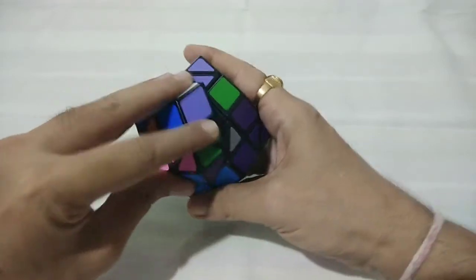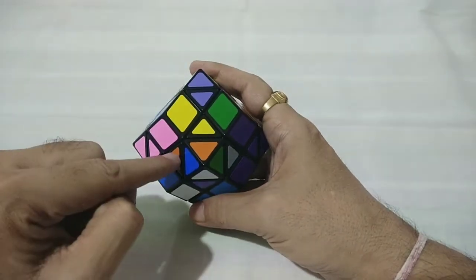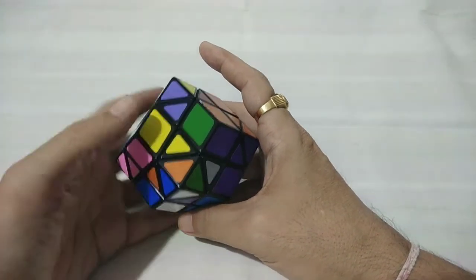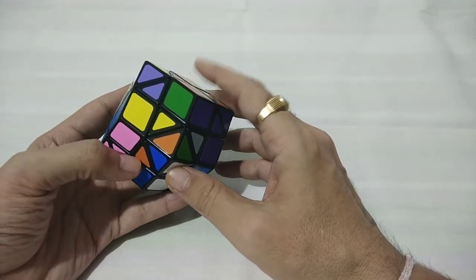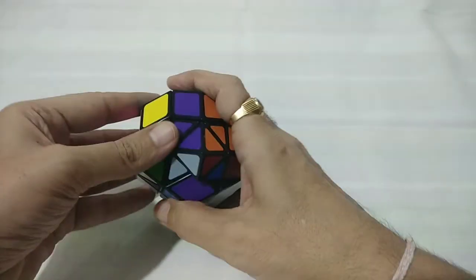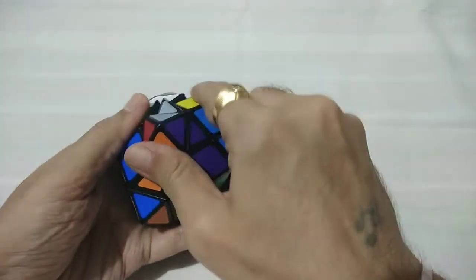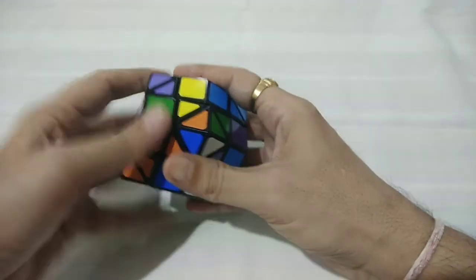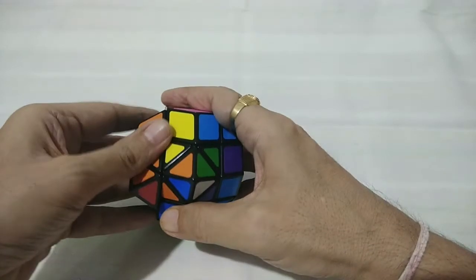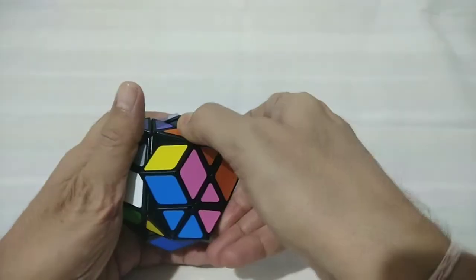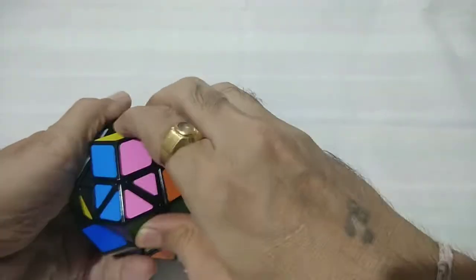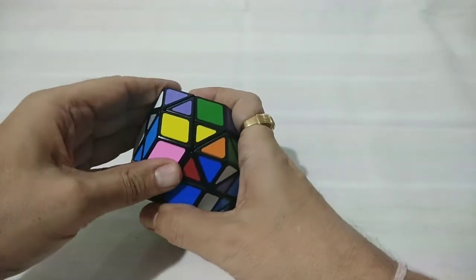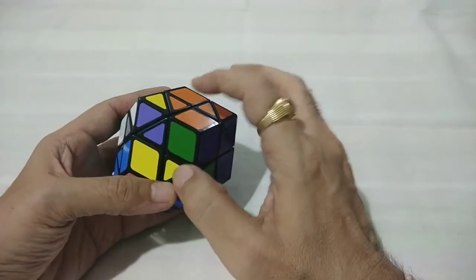Now we'll use this orange so that we can shift this two and this two. So again we'll use the same strategy, up, down, rotate it, down, up, from this side up, down, rotate it and up and down. Okay, so now we can see this orange is also fixed.